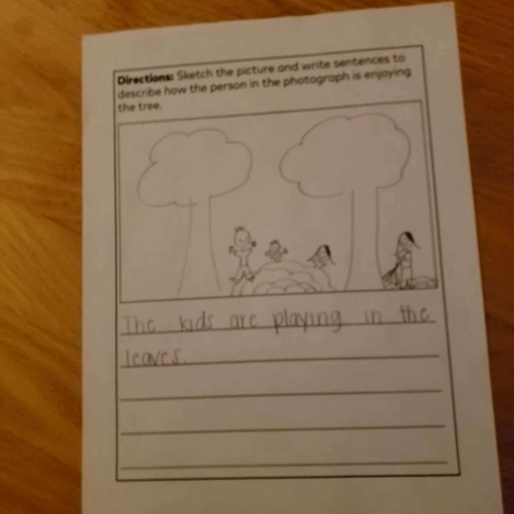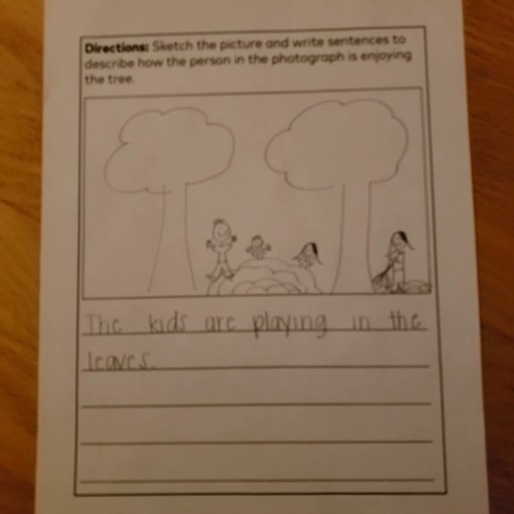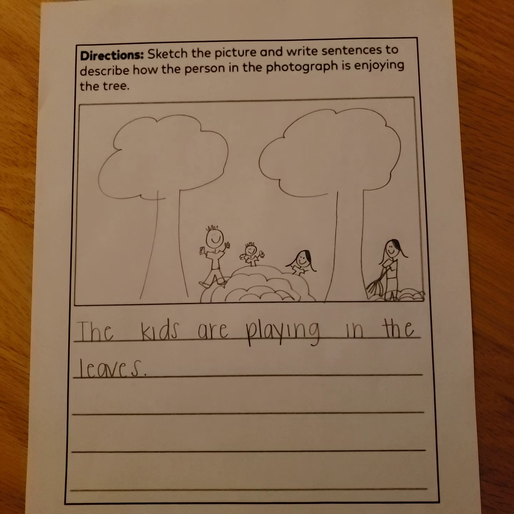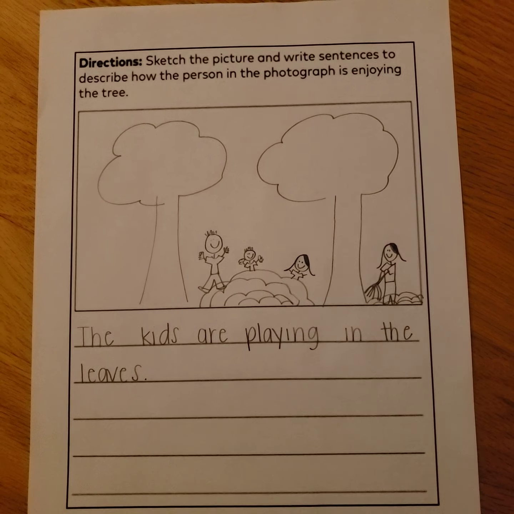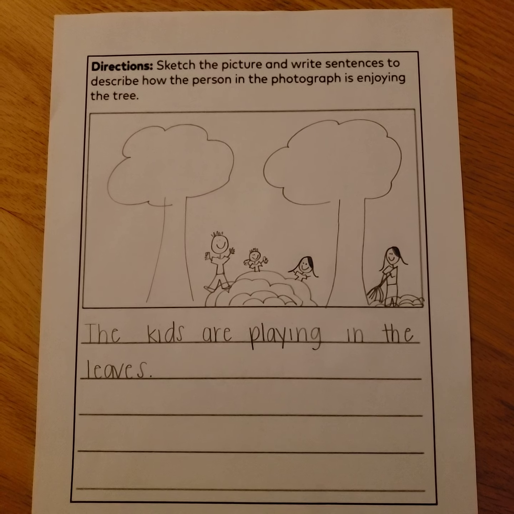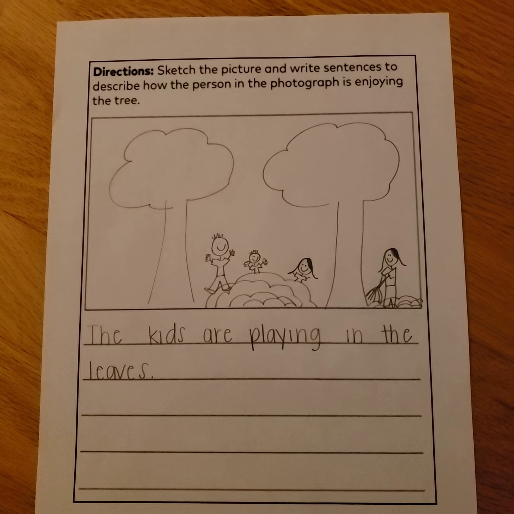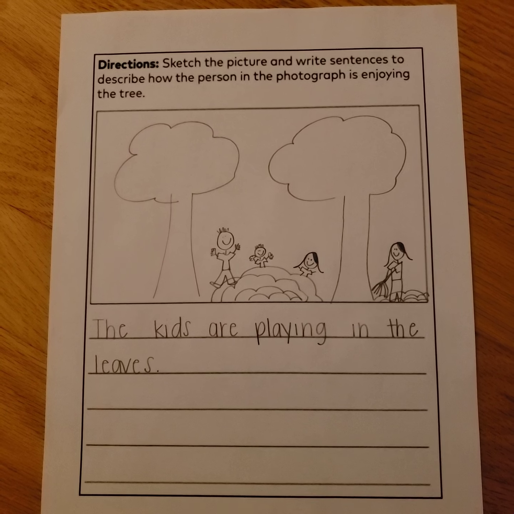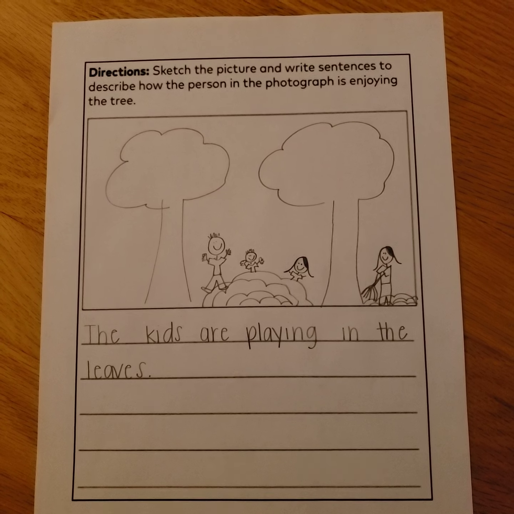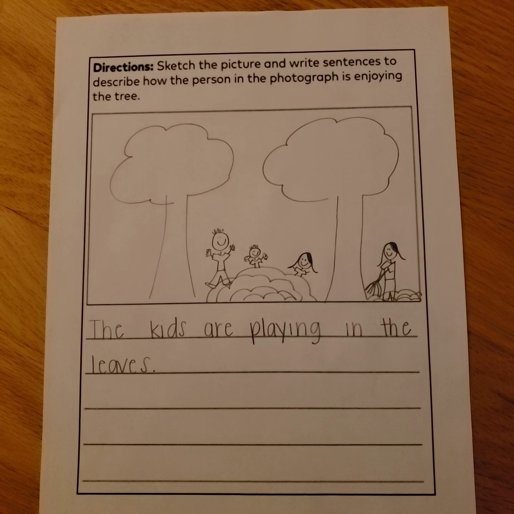So in my example picture, I drew these children, and they're jumping in the leaf pile, and the mom is raking up some leaves. So I drew my picture, and then my matching sentence says, the kids are playing in the leaves. And I remember to start my sentence with a capital letter. I have finger spaces, I used my sight words, and I have punctuation at the end of my sentence.